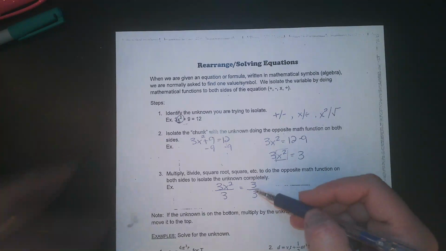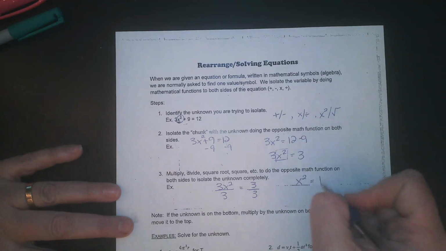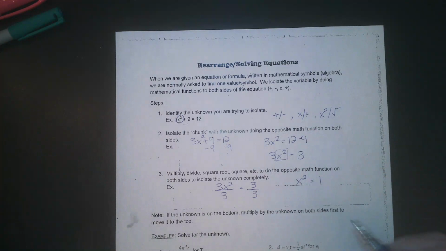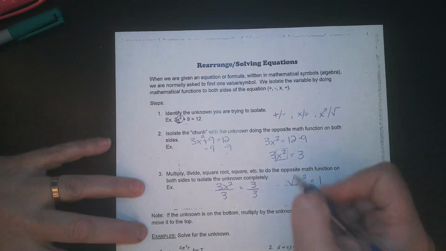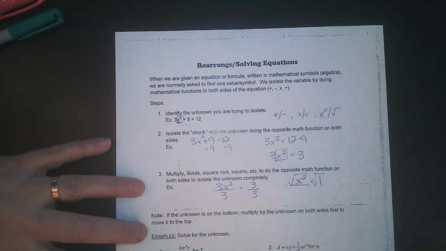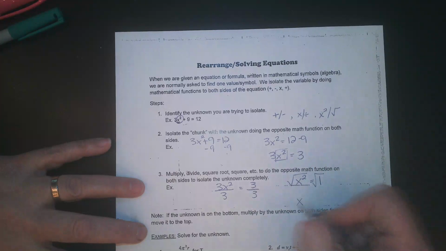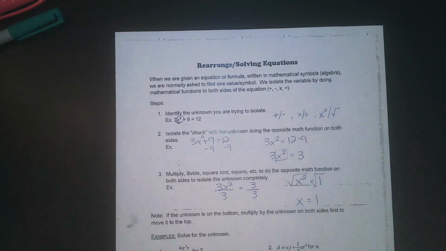Because these are like terms, meaning that they're both values and not variables, we can go ahead and solve for it. And we're left with x squared is equal to 1. Once we have x squared, the question is asking us to actually solve for x. The opposite math function of x squared is square rooting. Because there's the equal sign, we have to do the same thing. We can solve out, and the square root of 1 is 1.